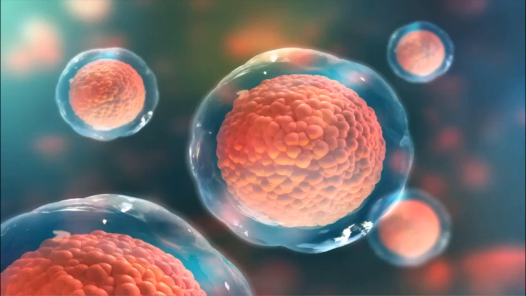Then next we have the adult stem cells. These stem cells can be obtained from the body of any adult person. There are three main sources of stem cells: you can collect them from your bone marrow, from the adipose connective tissues, or from the blood.